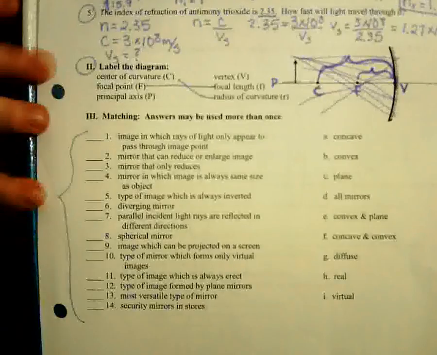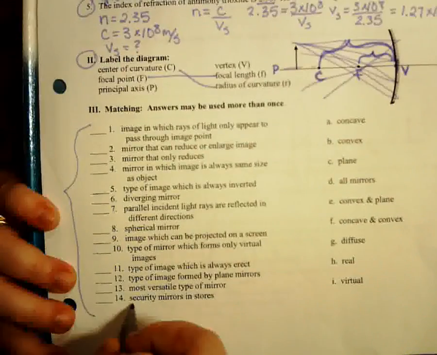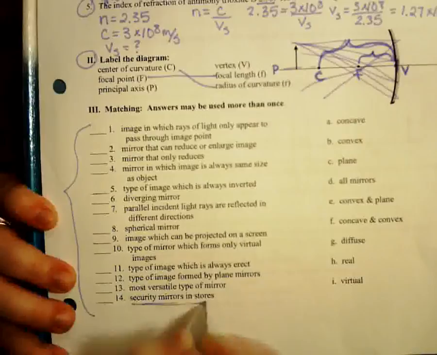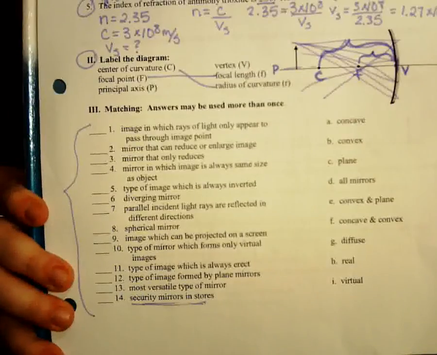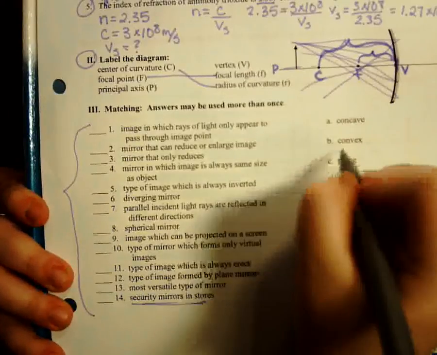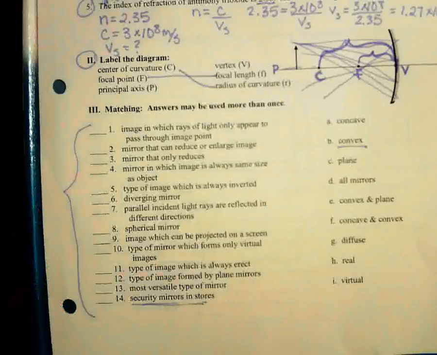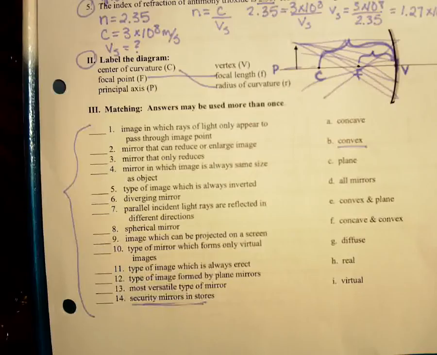I mentioned some of these but didn't stress them, like the idea that security mirrors in stores, those are convex mirrors because they make everything tiny but upright, and they allow you to see all of the store at one time because they make everything small.